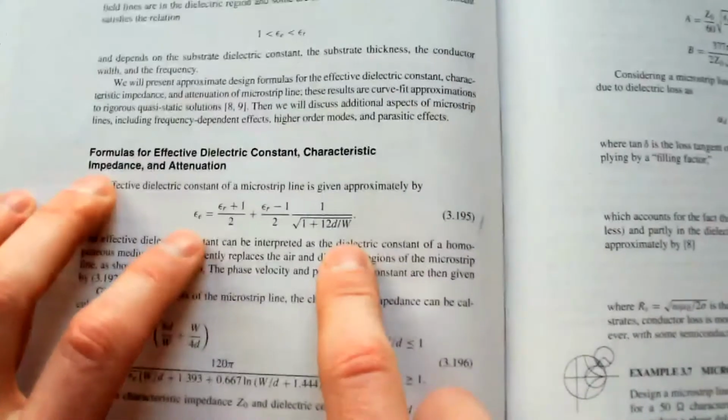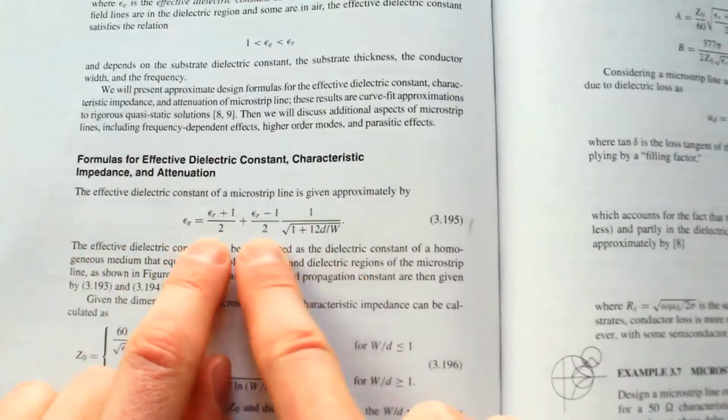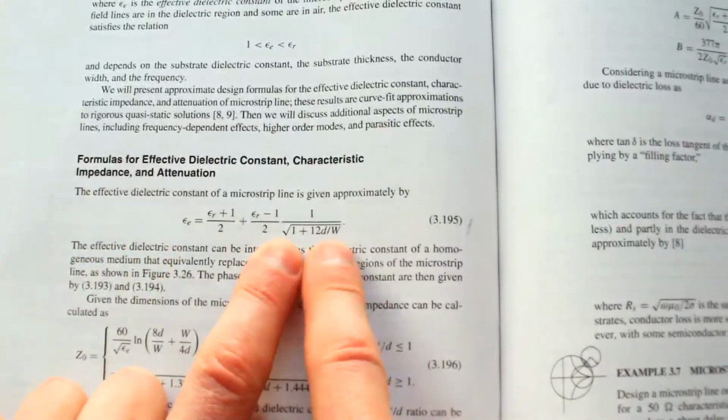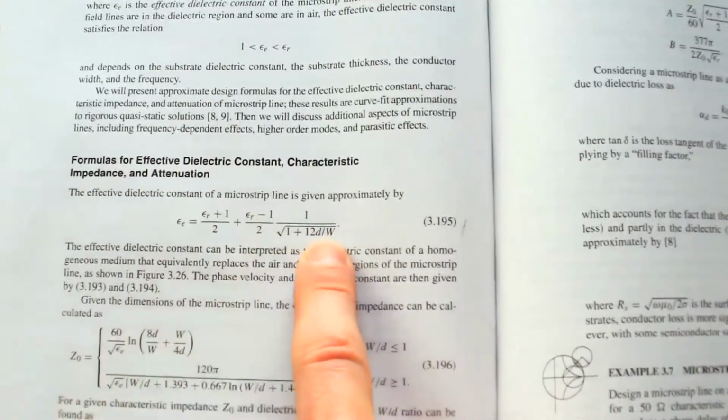So they came up with, it's actually a pretty straightforward curve fit here. So you just do this little plug and chug here. And you notice it's a function of 1 over the square root of your height divided by the width of your strip.